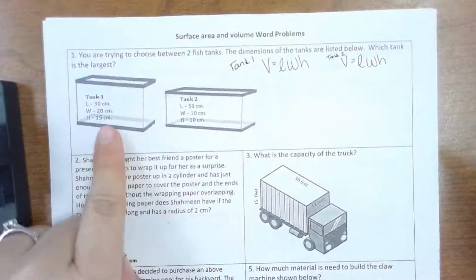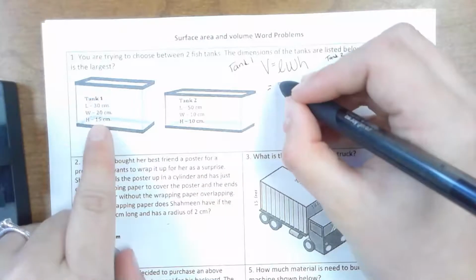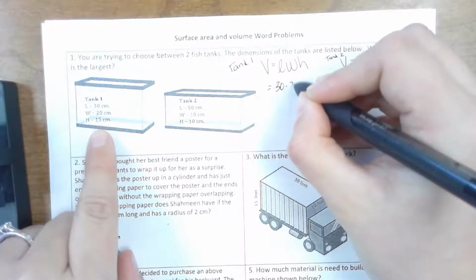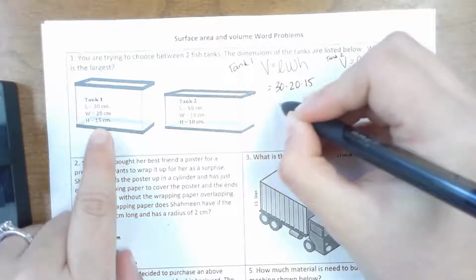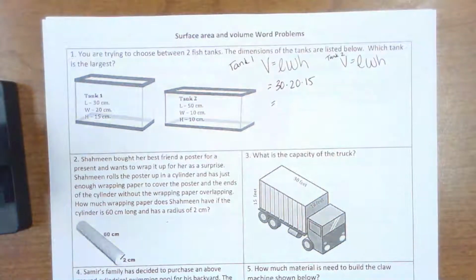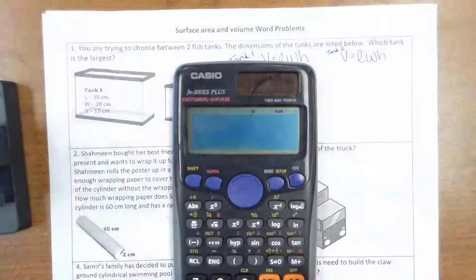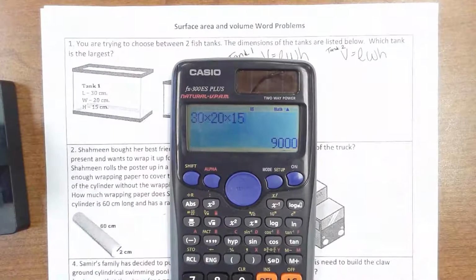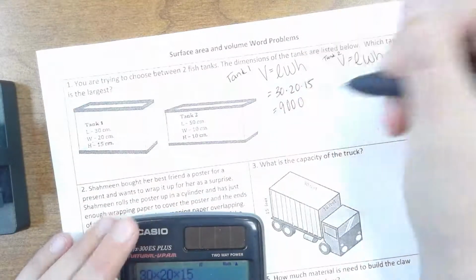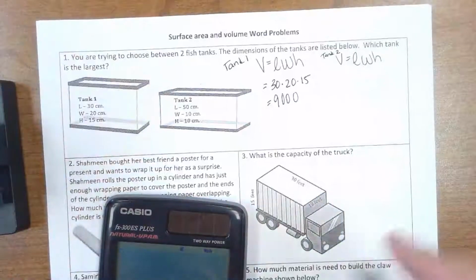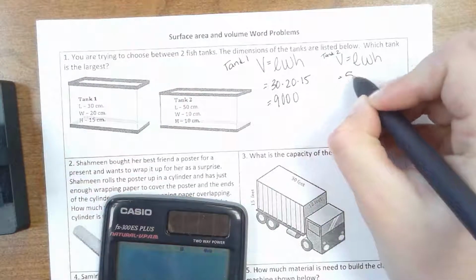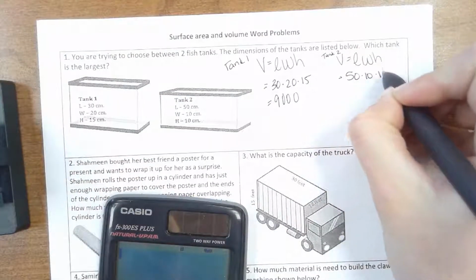Tank 1 has dimensions of 30, 20, and 15. To figure out that volume, all we are going to do is multiply those numbers together. So 30 times 20 times 15 gives us 9,000. Then tank 2 has dimensions of 50 times 10 times 10.